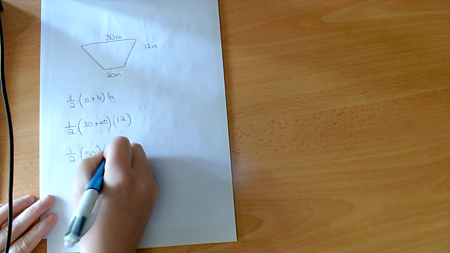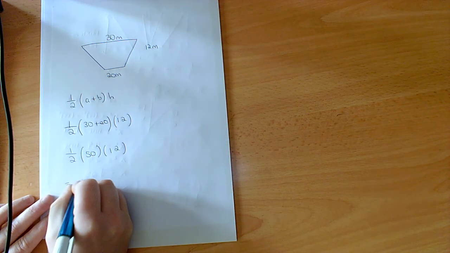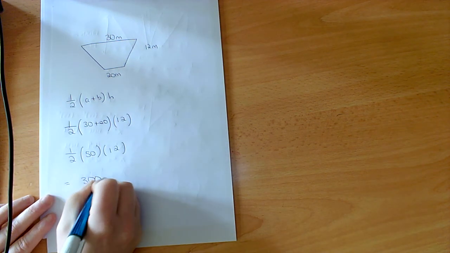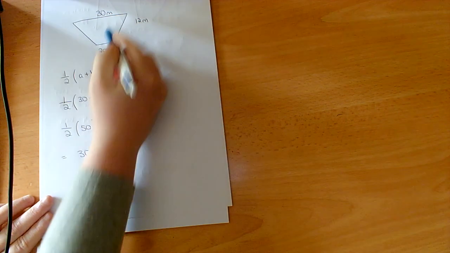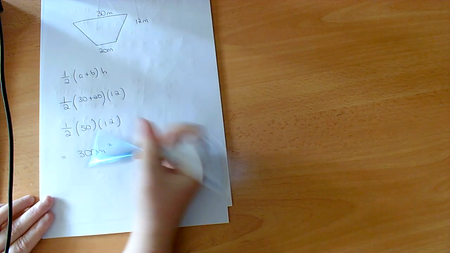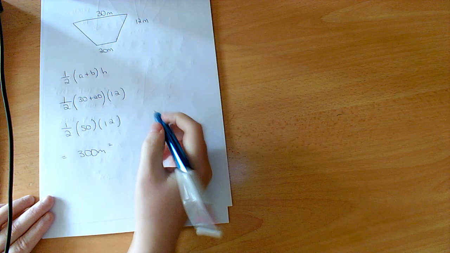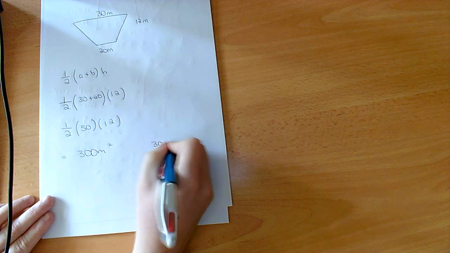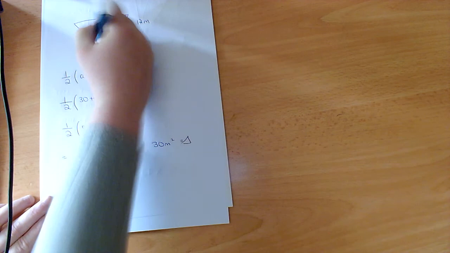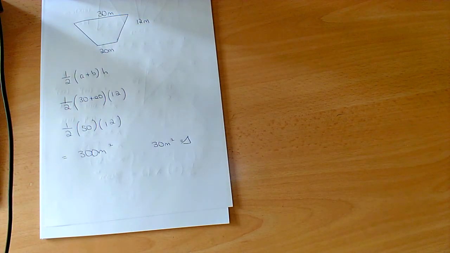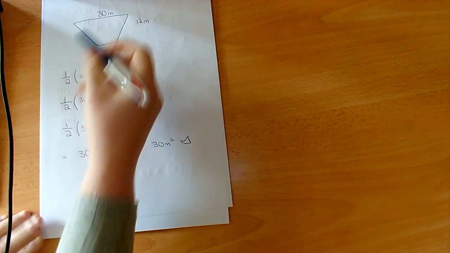I worked out earlier that the area of my triangle was 30 metres squared, so that's my triangle. And at the start of this question, if you look at it on page 262, I'm looking for the shaded region. So to get my shaded region, it's going to be the entire thing, which is 300, minus my 30, which is the area of the triangle, and I'll be left with 270 metres squared.